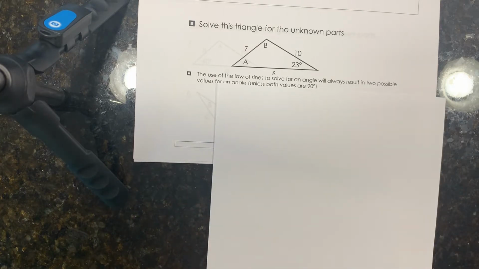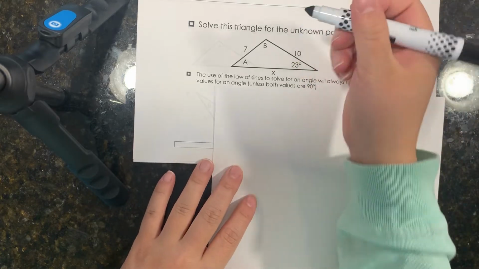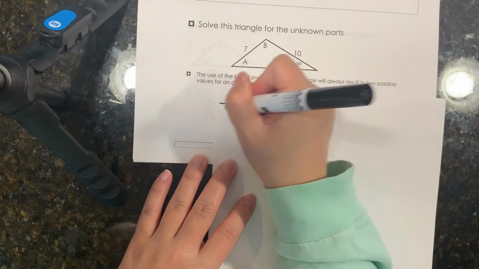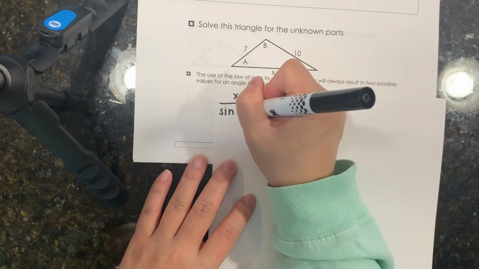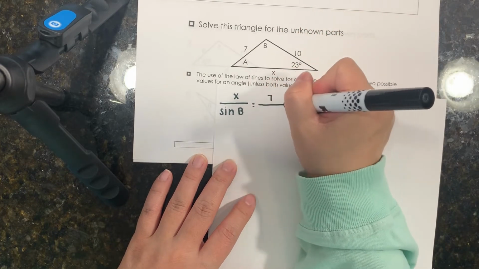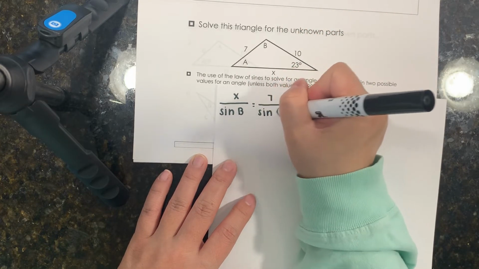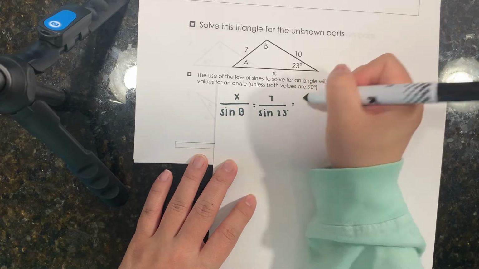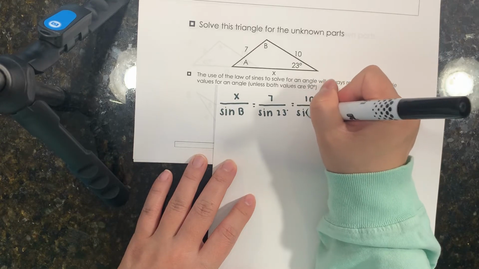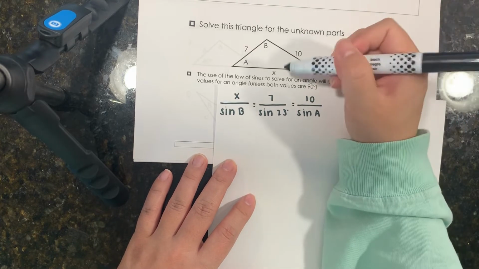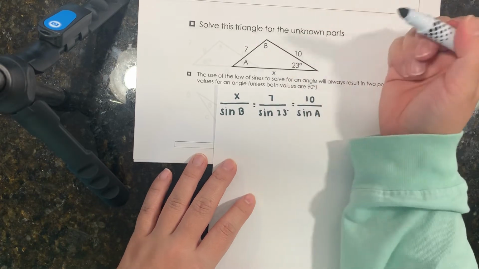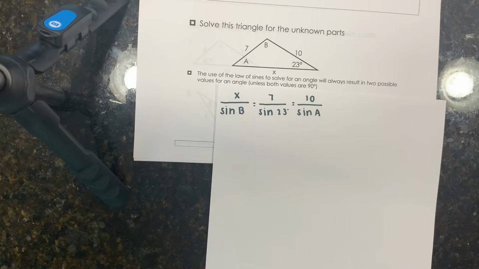Let's start with x over the sine of B, is equal to 7 over the sine of 23, equals 10 over the sine of A. So it's just side over sine of the angle, side over sine of angle, side over sine of angle. Now all we have to do is solve.